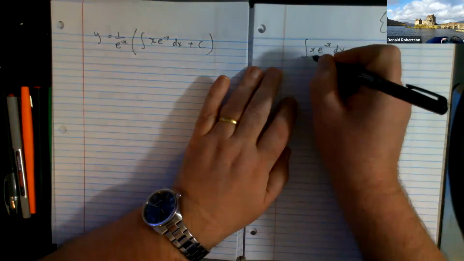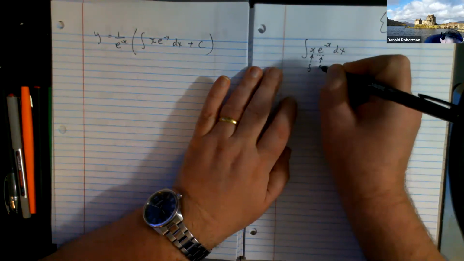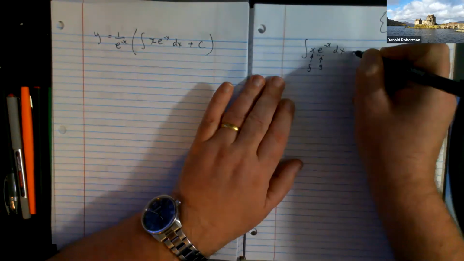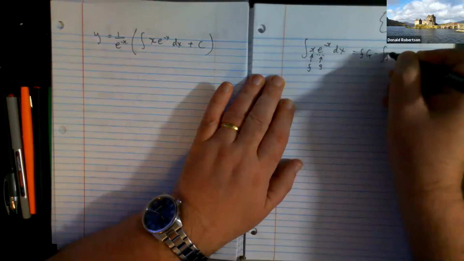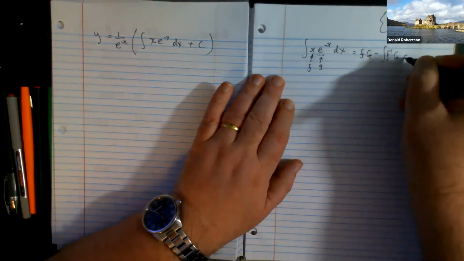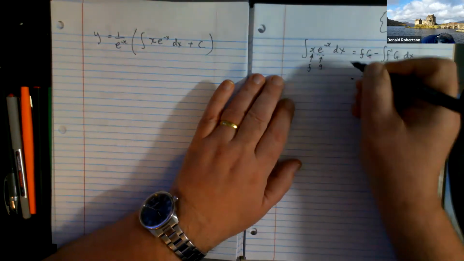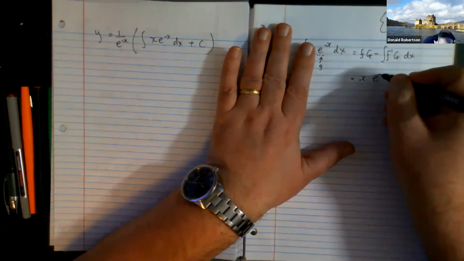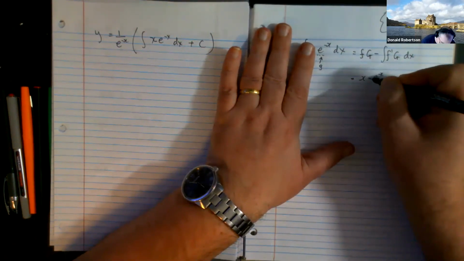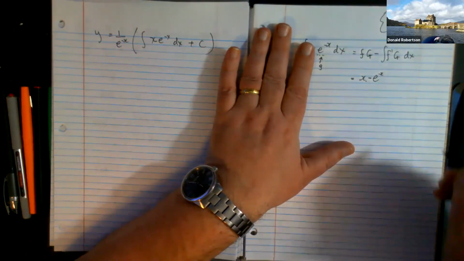I'll make this fella F, and I'll make this fella G. Then it's F, capital G, take away F dashed, capital G, dx. It is x. Right, if you integrate e to the negative x, you do get e to the negative x. Don't you also get a negative 1? So it's negative e to the negative x. A lot of negatives going to happen here.